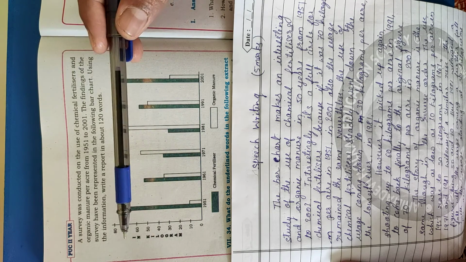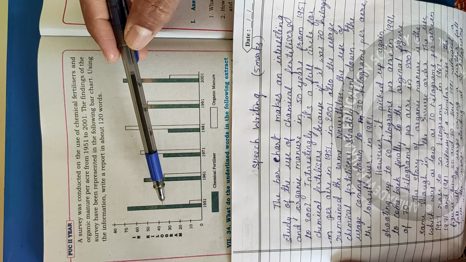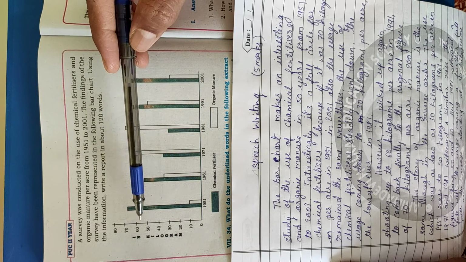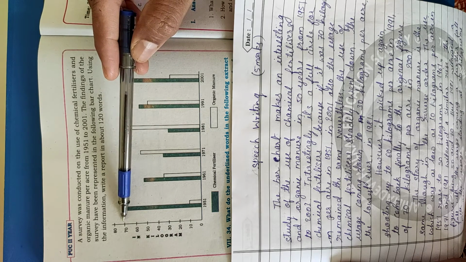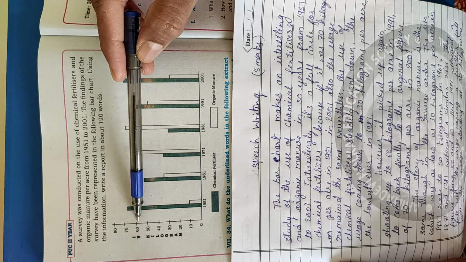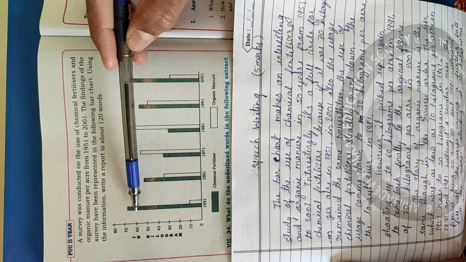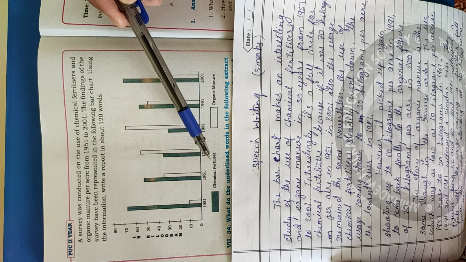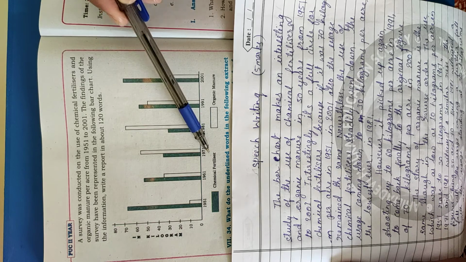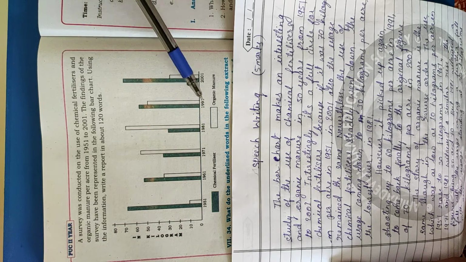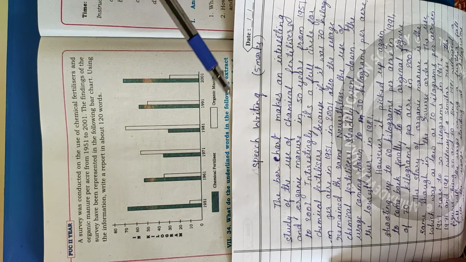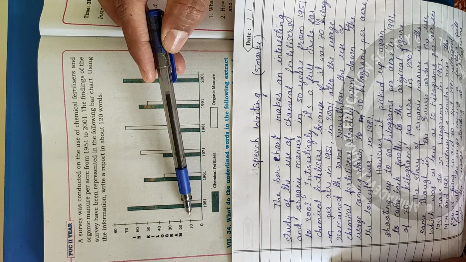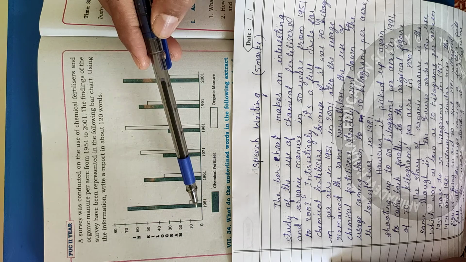For an acre of land, the farmers are using nearly 65 to 70 kilograms of chemical fertilizer for their field. But organic manure is used very much less, nearly 10 kilograms.